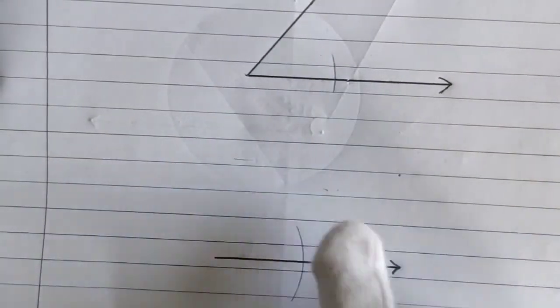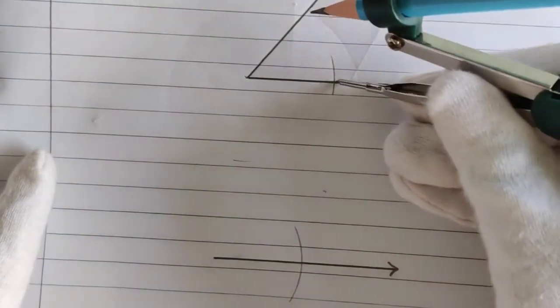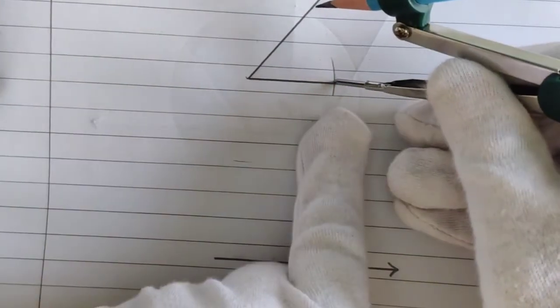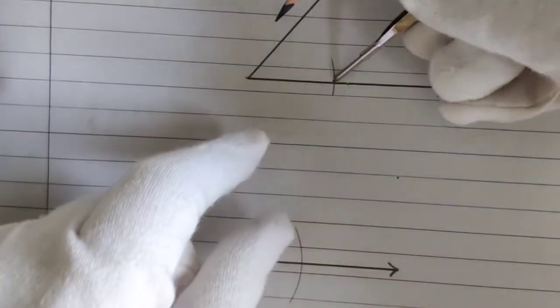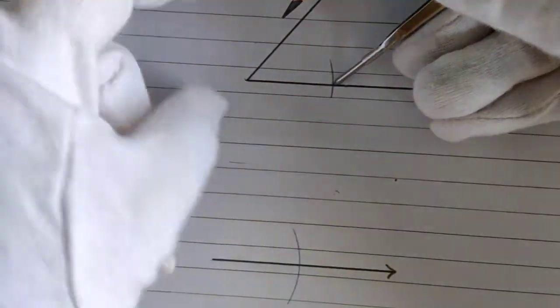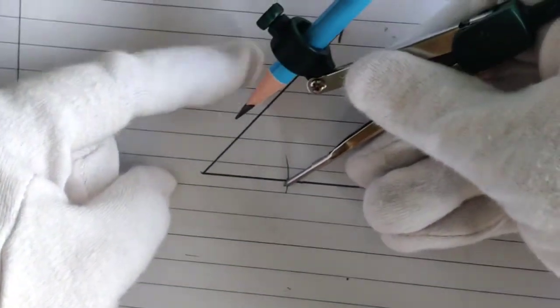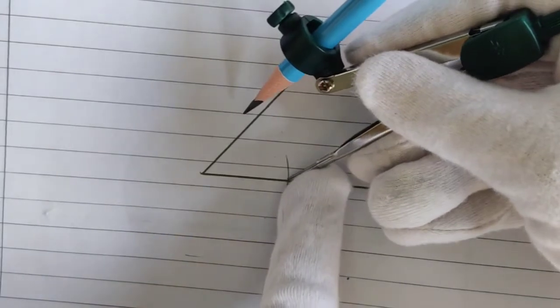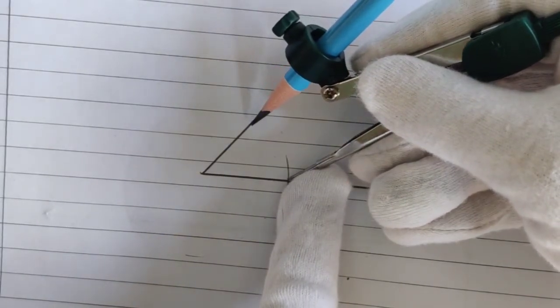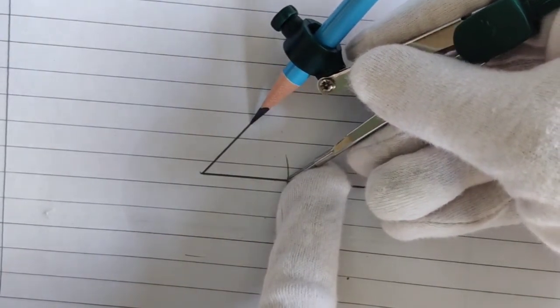Like that we are going to get both the intersecting points. Now put here where the marking is, and then adjust the pencil tip with the second arm. Could you see? Adjustment done.